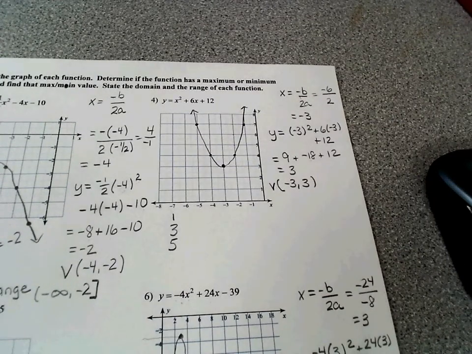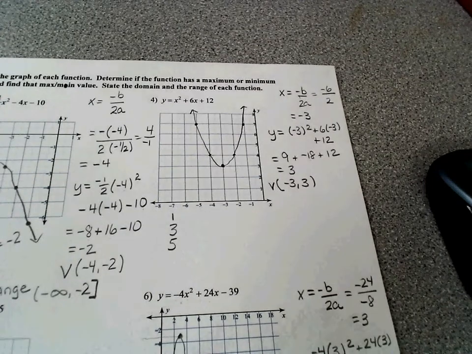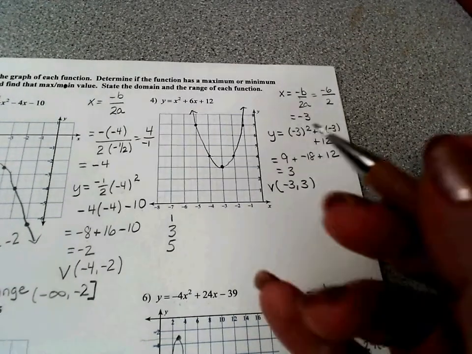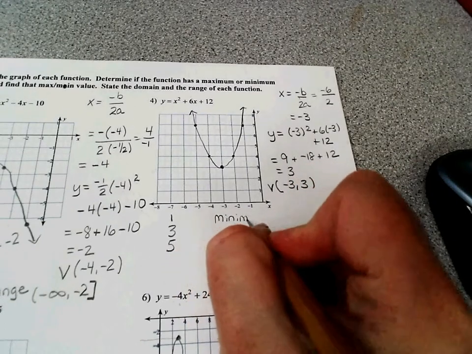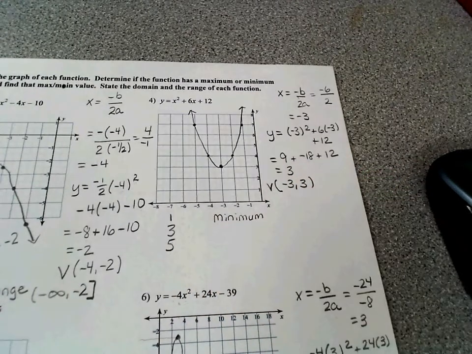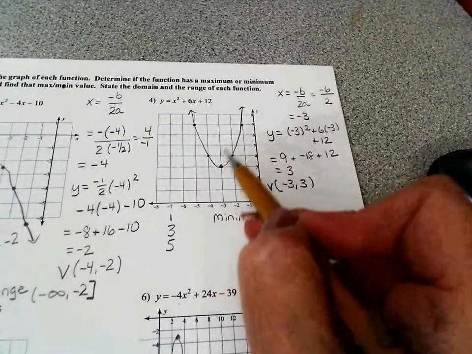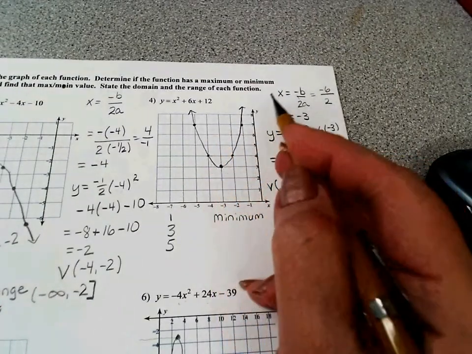Now I've got to find the domain and the range, and I've got to find out if it's got a max or a min. Let's start with the min. This one has a minimum because it opens up and it bottoms out and turns around.